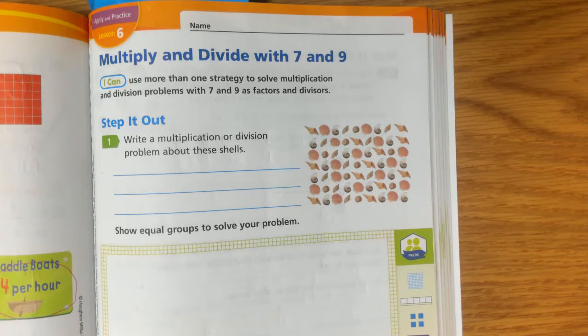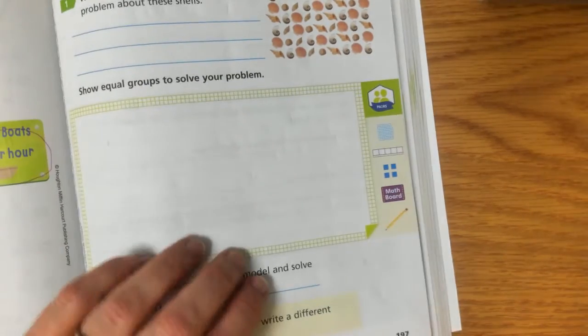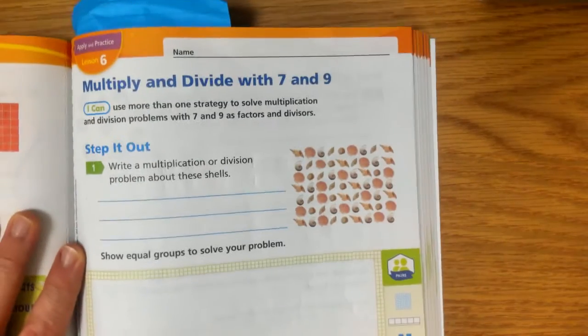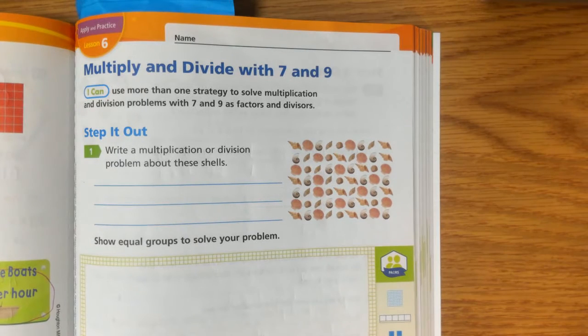Third graders, we are back with our second lesson for this week, number 21. We're only going to do two lessons this week because they are a little longer. This one is multiply and divide with 7 and 9, so it's module 7, lesson 6, and it starts on page 97.